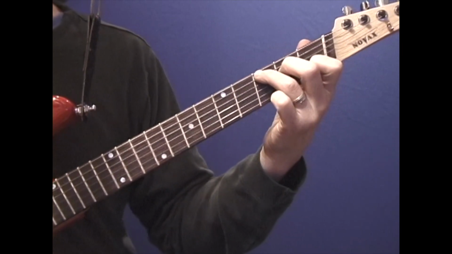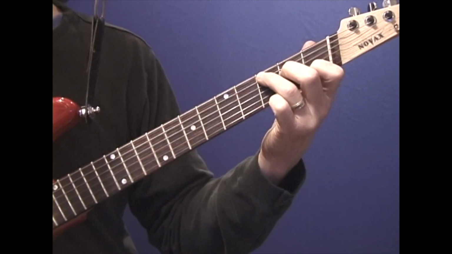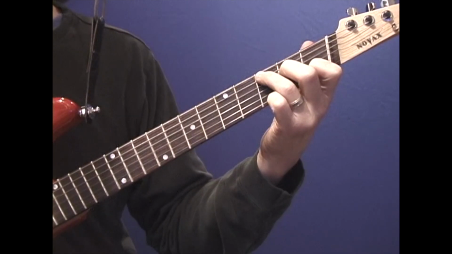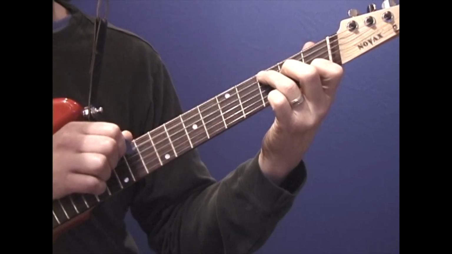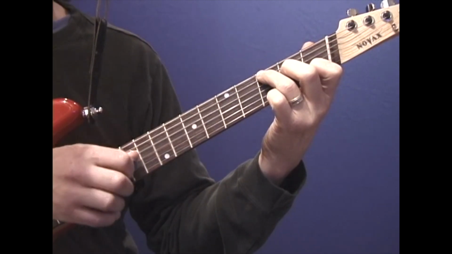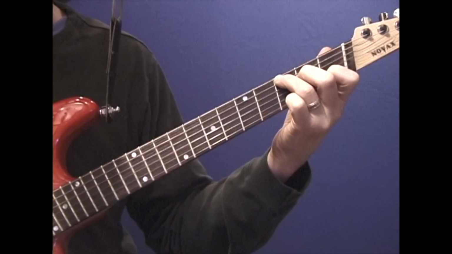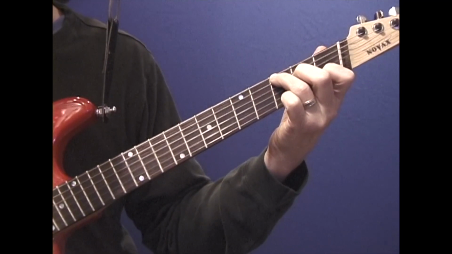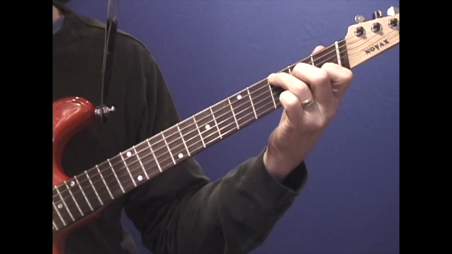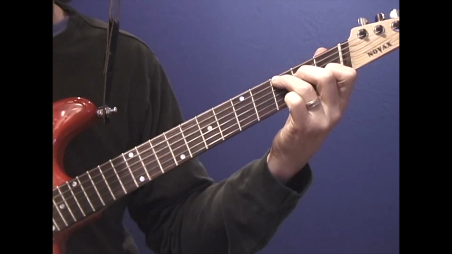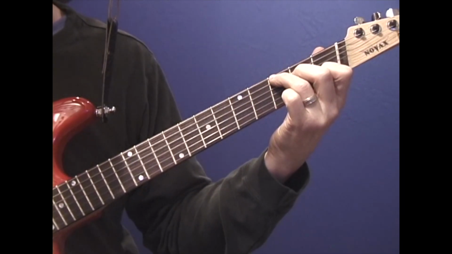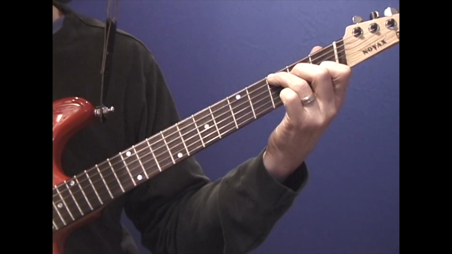Arpeggiating a chord would be playing it one note at a time, such as picking this chord with the string order 5, 3, 4, 2. Or 5, 4, 3, 2, 1, 2, 3, 4, 5, 4, 3, 2, 1.